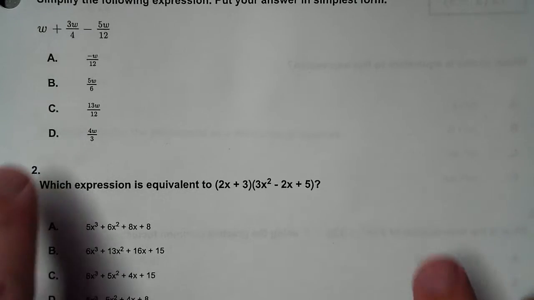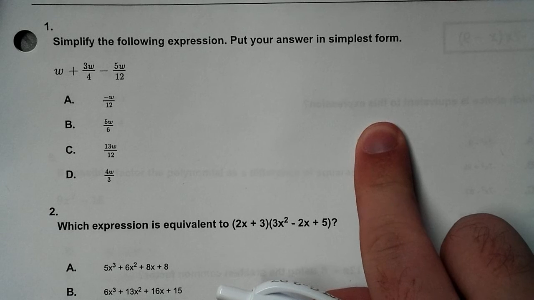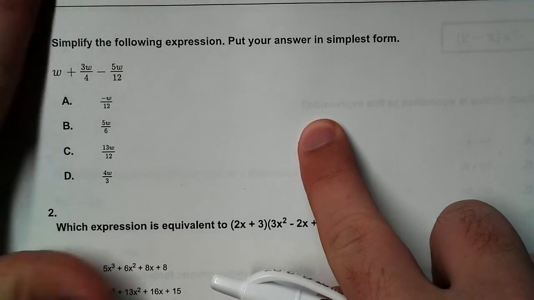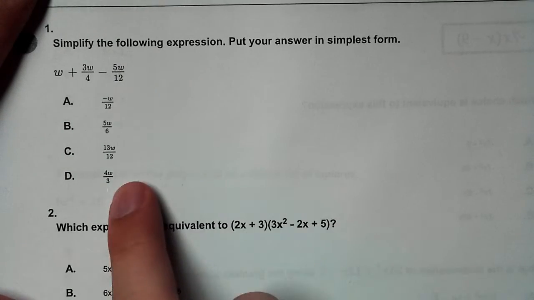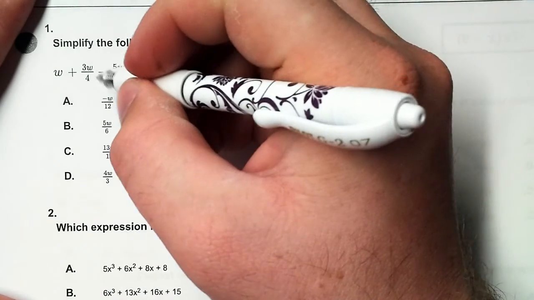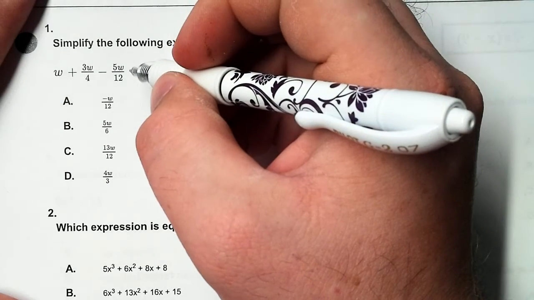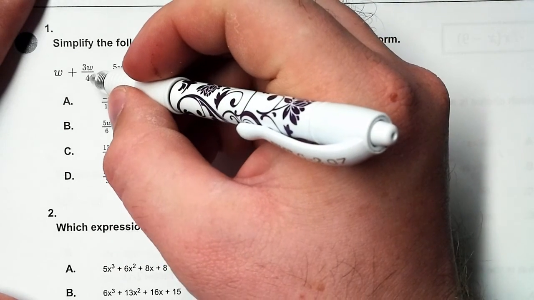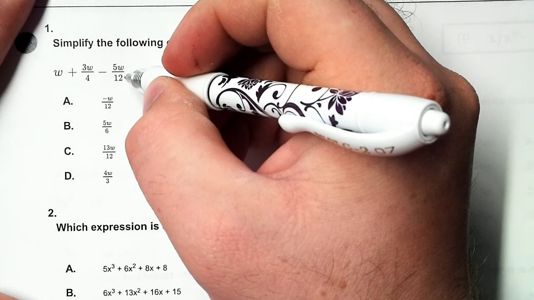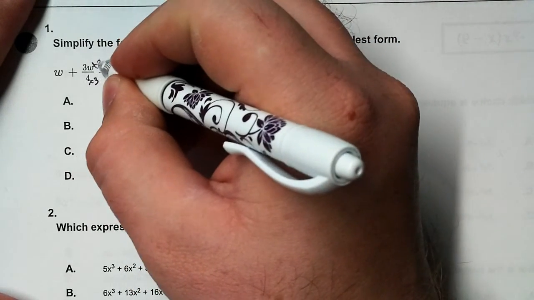All right, so the first one says simplify the following expression, put your answer in simplest form. We have W plus 3W over 4 minus 5W over 12. But you notice all of our answers are in fractions, so we'll just go ahead and work with the fractions that we were given. Now, we should remember how to get a common denominator. Well, first ask yourself, does the lower one go into the bigger one? And 4 does go into 12. 12 is a multiple of 4. 4 times 3 is 12, right? So multiply by 3 on the top.